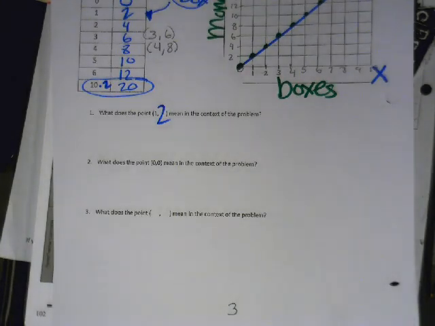Because that is my unit rate that we solved for. It's asking you in the context of the problem. So you have to put meaning behind the 1. So it means the amount of boxes and money? Yeah, so literally, tell me. This means 1, what does the 1 mean?